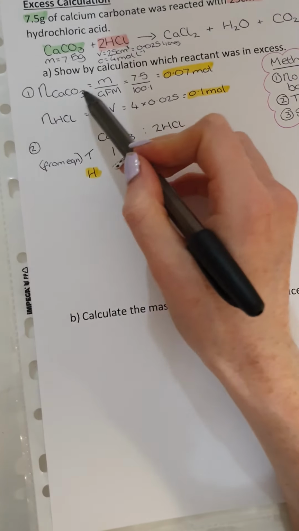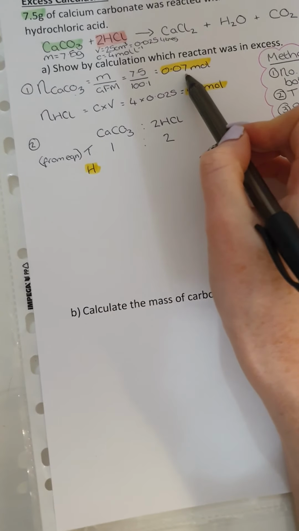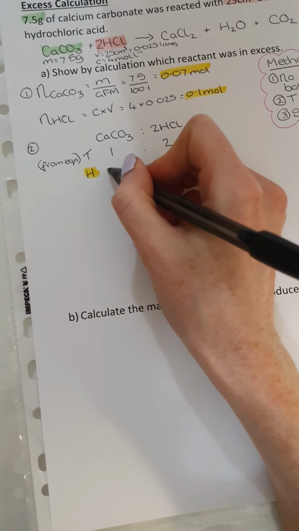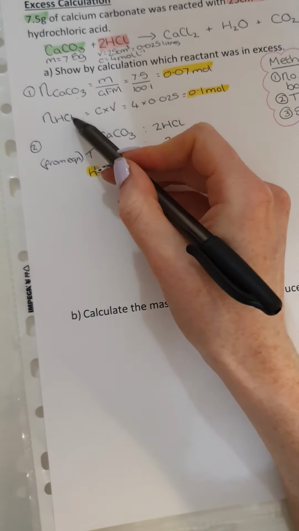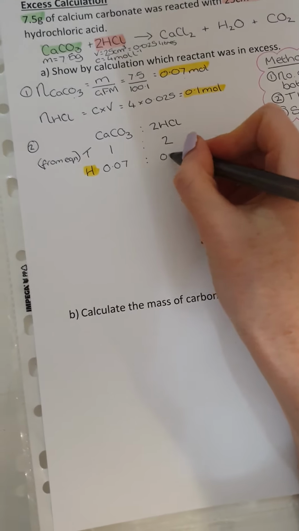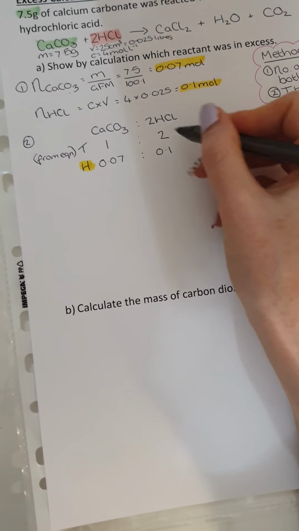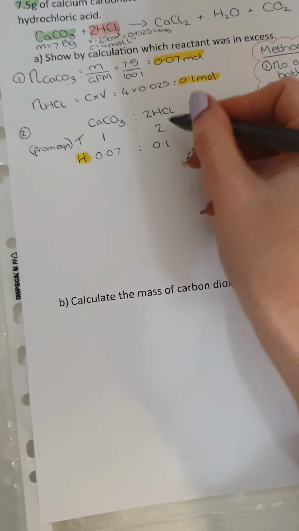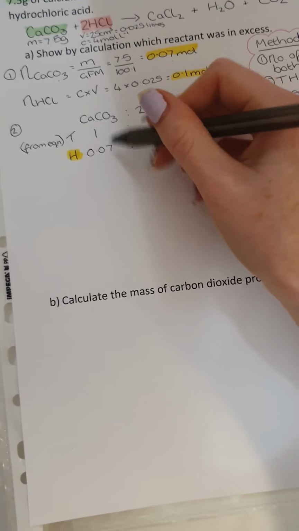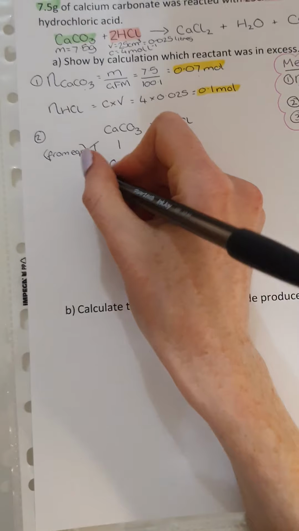So I have calcium carbonate 0.07 moles. So I write it underneath calcium carbonate. HCl I have 0.1. The half section does not match the theory section. This is on purpose. Do not compare them. The numbers do not relate at the moment.